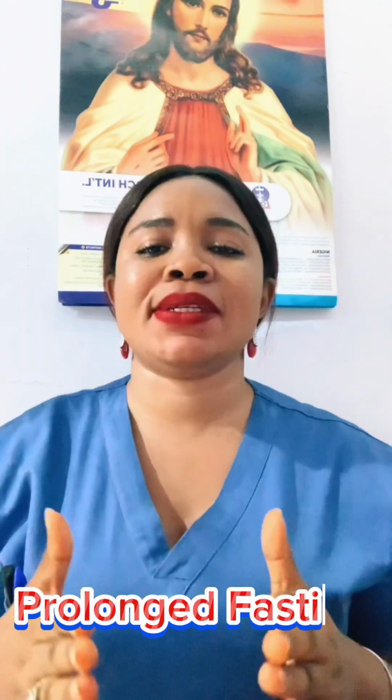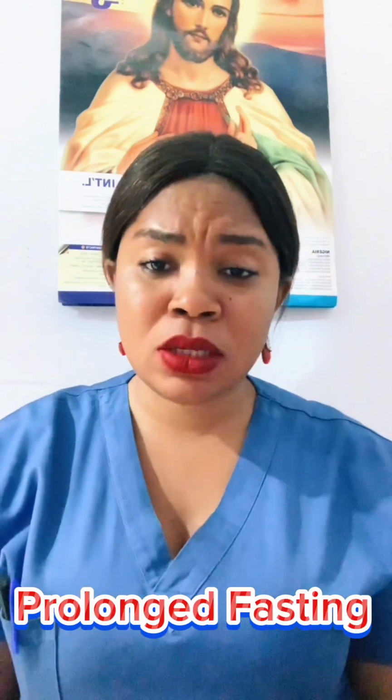Number six on my list is prolonged fasting. It is true that fasting has a lot of physical and spiritual benefits, but it's not advised to keep the stomach empty for a long time, because this can make the gastric acid in your stomach attack the mucous lining of the stomach, thereby causing ulcer to the patient. So if you are this type of person that keeps a long period without eating, you are only inviting ulcer to yourself. Now let's move into the symptoms of this ulcer.